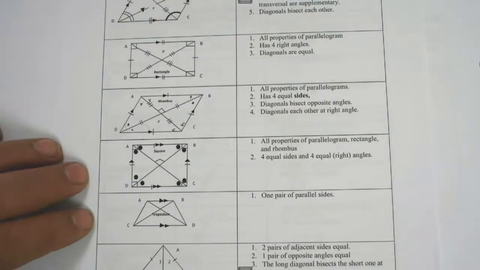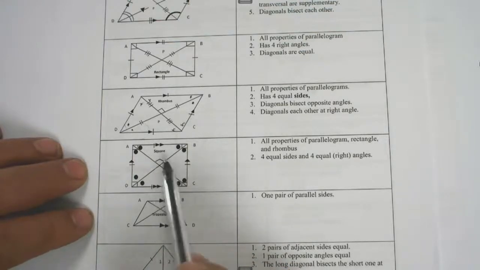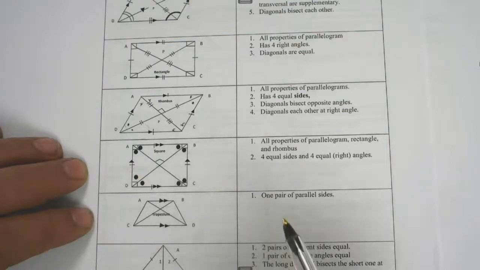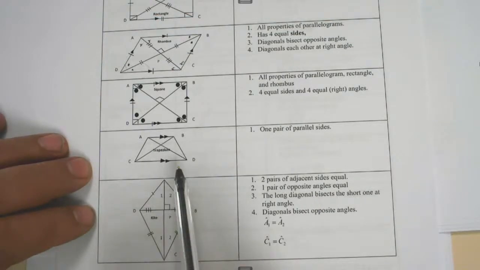Right, in a square, all the properties of a parallelogram and a rectangle and a rhombus are applicable. However, the interior angles are all equal to 90 degrees and the diagonals bisect the interior angles of a square. In a trapezium, one pair of sides is parallel.